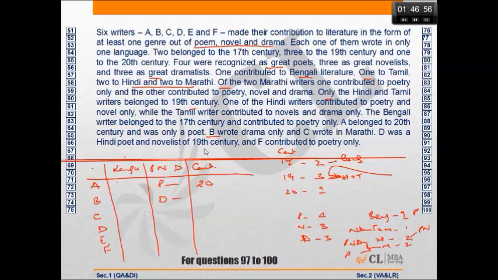C wrote in Marathi. D was a Hindi poet, and he was a Hindi poet and novelist of the 19th century. Nothing about E. And F contributed to poetry only.